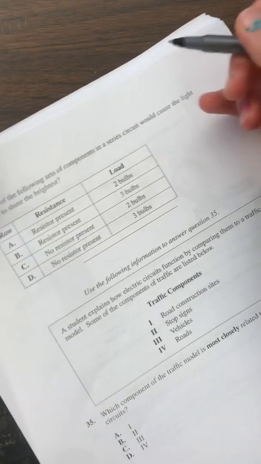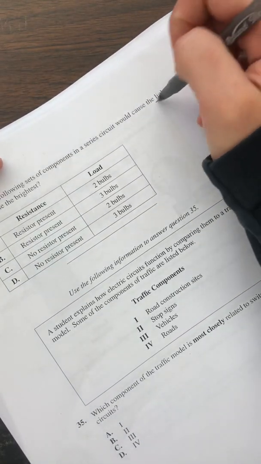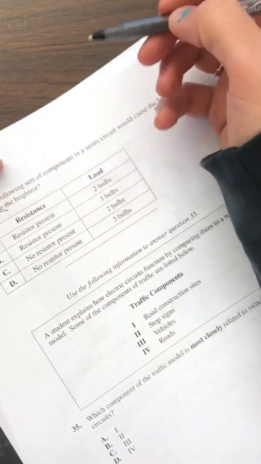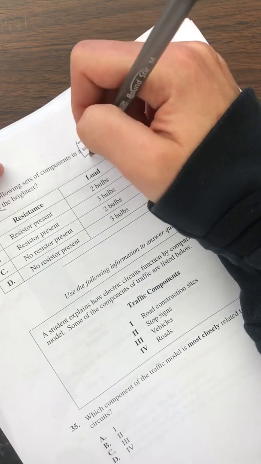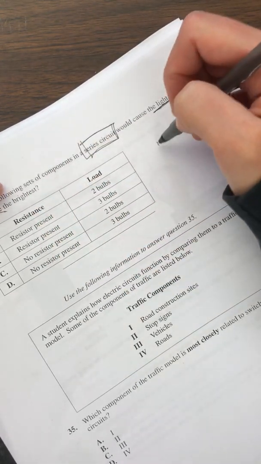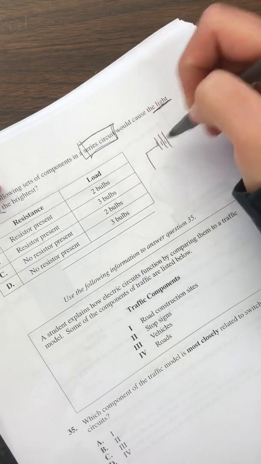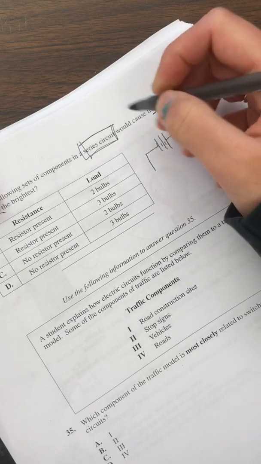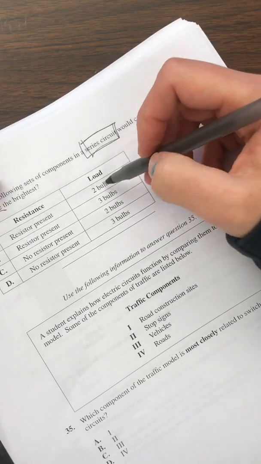In 34, it's asking when are the light bulbs going to shine the brightest? It matters that these are in a series circuit. In a series circuit, everything in our system is going to have to share the electrons. Going to have to share the snacks, the electron snacks. So let's say we have 2 bulbs.